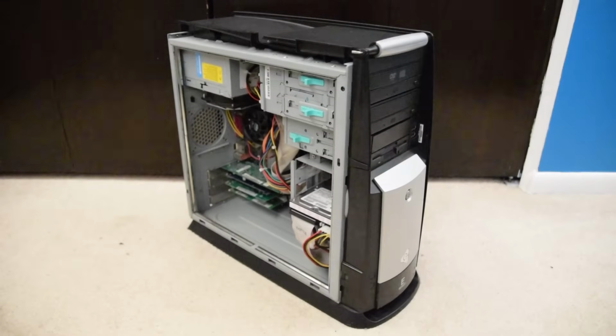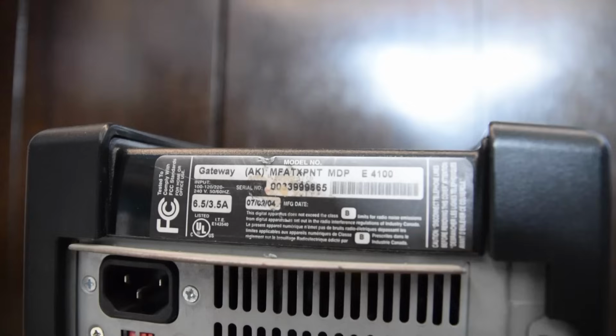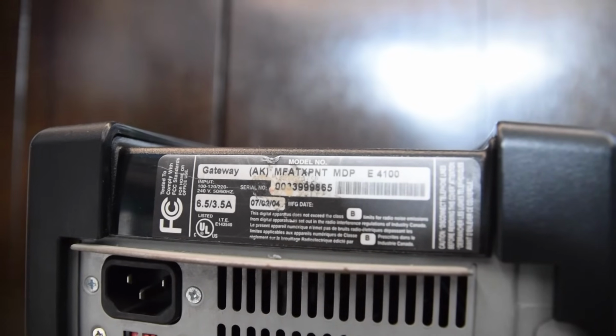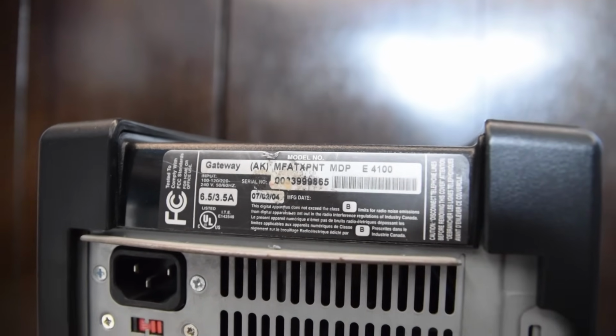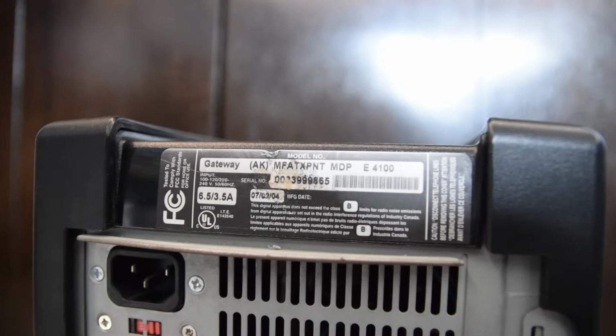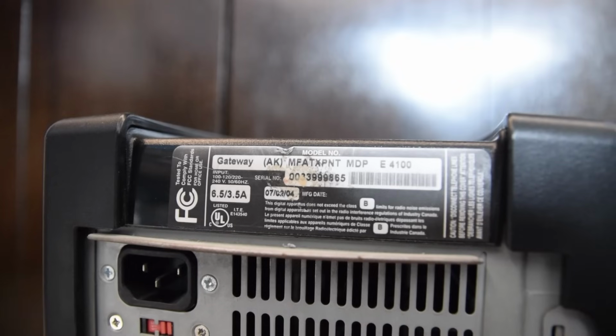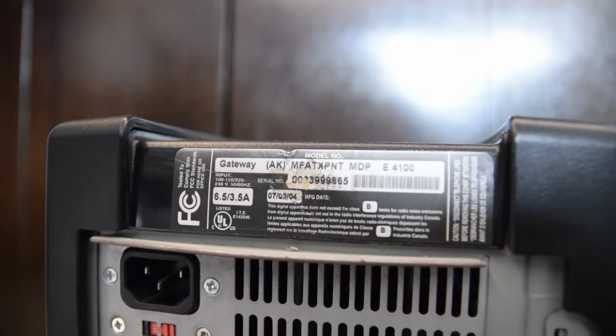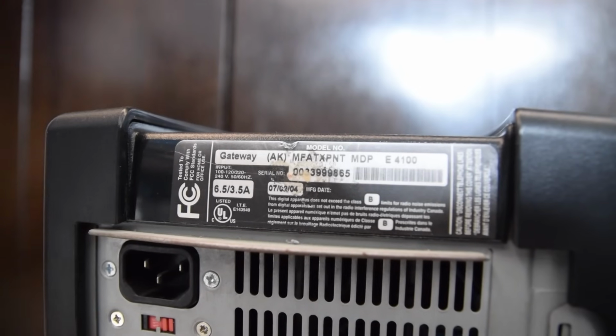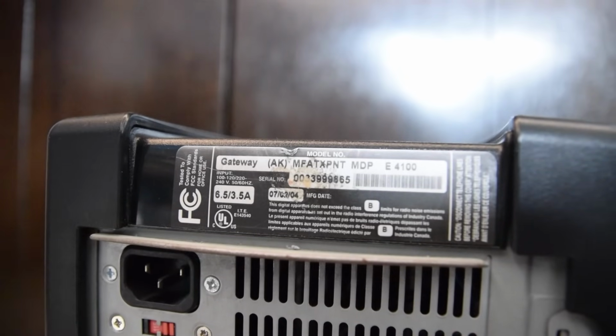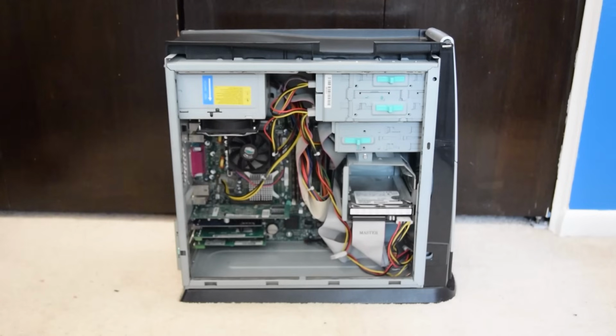So the system of choice is one that I've actually recently covered. It's my Gateway E4100 from mid-2004. In regards to the timeline of this video, this computer was manufactured at the end of Longhorn's development, but when taking into account the post-reset Windows Vista stuff that occurred after 2004, this computer lands about in the middle of that transition period.